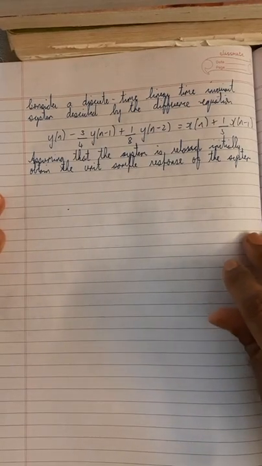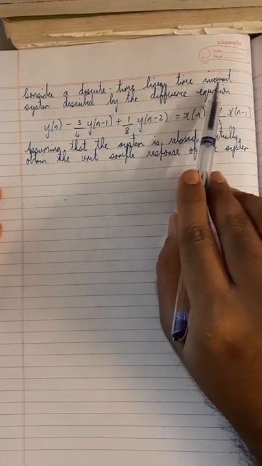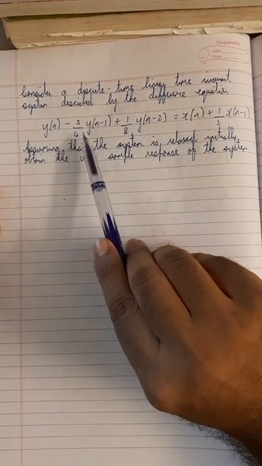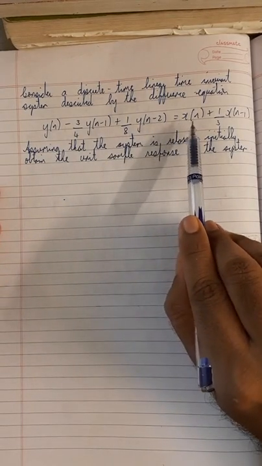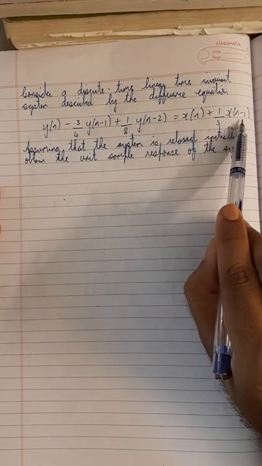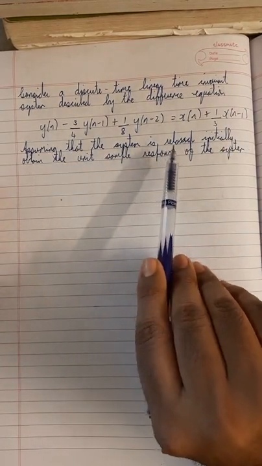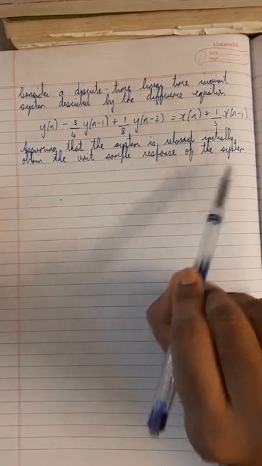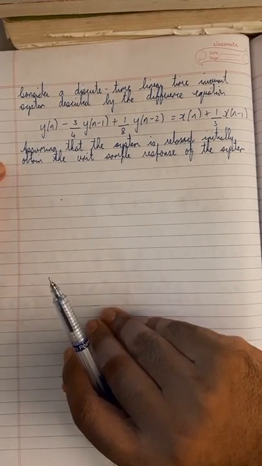Let's do the next problem in analysis of LTI system using Z transform. Here the question is, consider a discrete time linear time invariant system described by the difference equation y of n minus 3 by 4 y of n minus 1 plus 1 by 8 y of n minus 2 is equal to x of n plus 1 by 3 x of n minus 1. So this is the equation. Assuming that the system is relaxed initially, obtain the unit sample response of the system. Unit sample response means the impulse response of the system. Okay, so let's do this question.